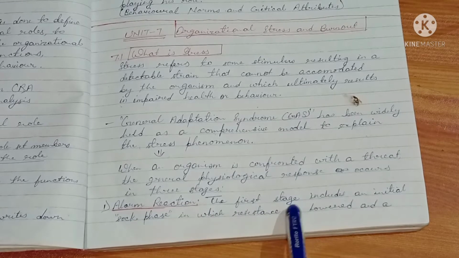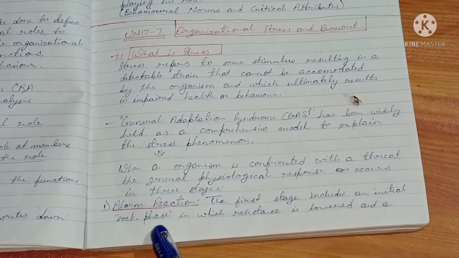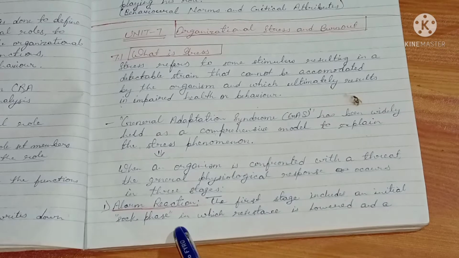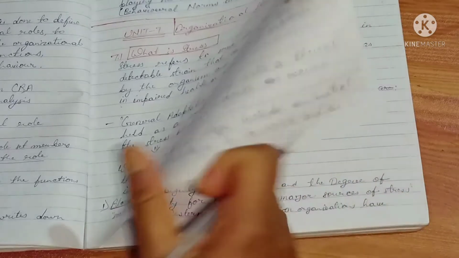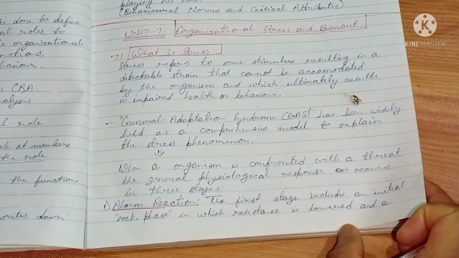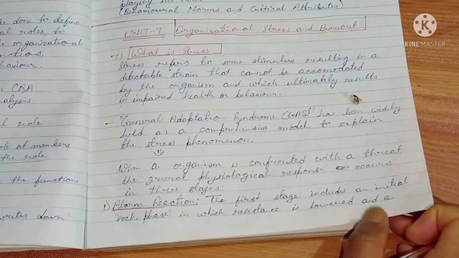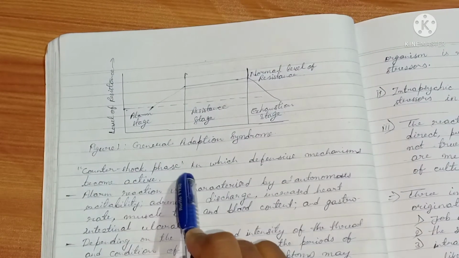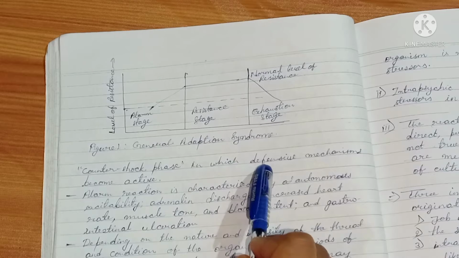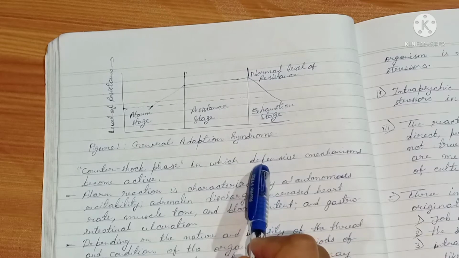Now you see, the first stage includes an initial shock phase in which resistance is lowered, and a counter shock phase in which defensive mechanisms become active.